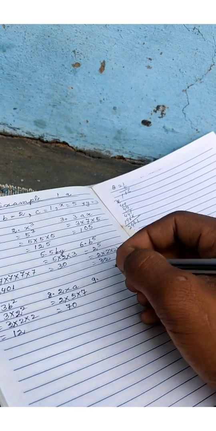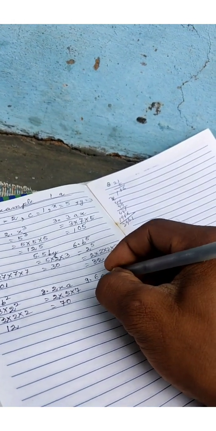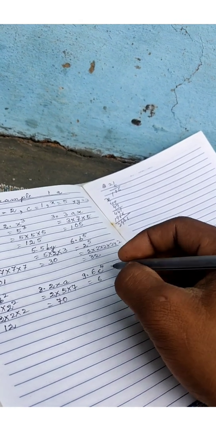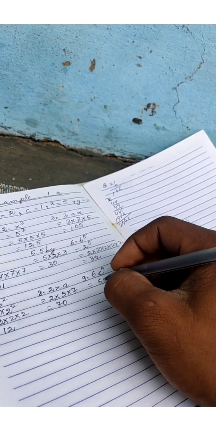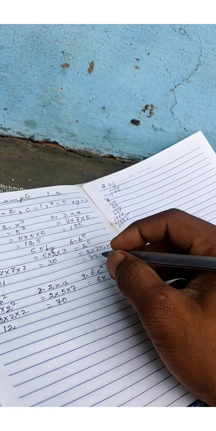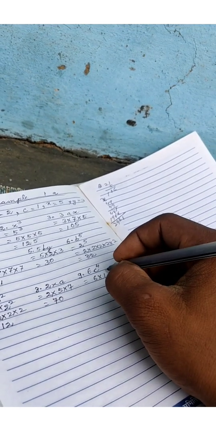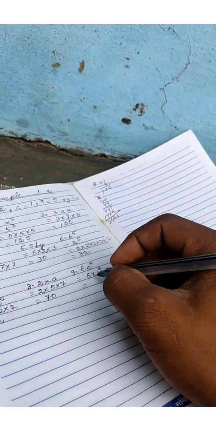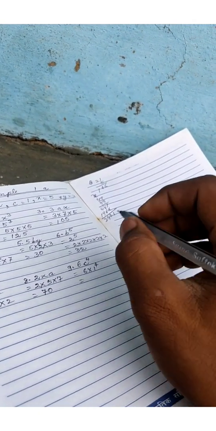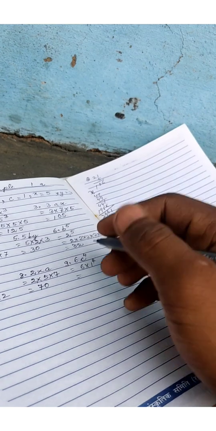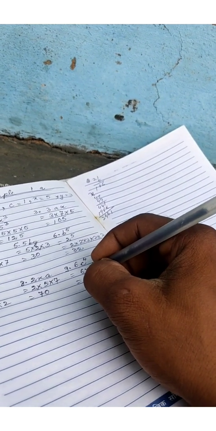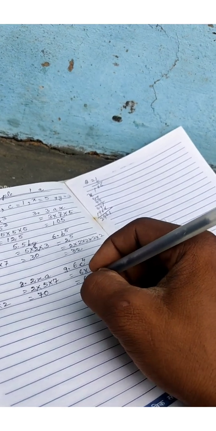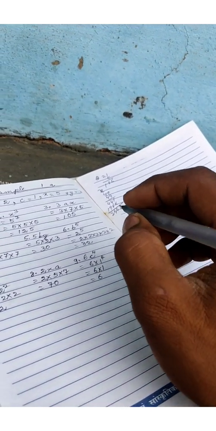So let us go for the next sum, which is the 9th sum, where we have got 6c to the power 4. So 6 into c, the value of c is 1, and 1 to the power 4. So 6 into 1 to the power 4. 1 to anything is always 1. So 6 into 1, which is 6 itself.